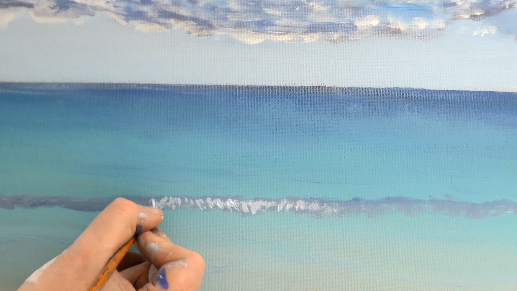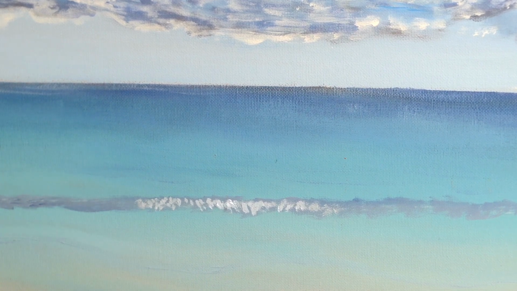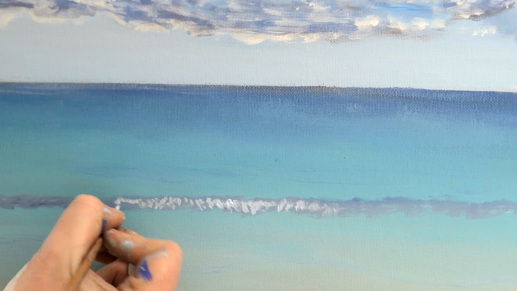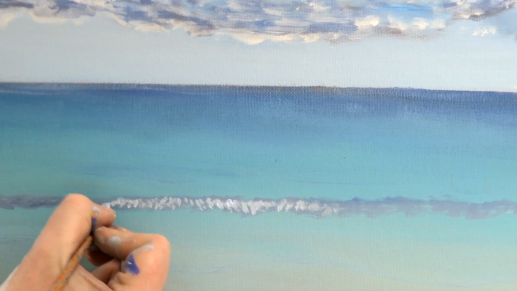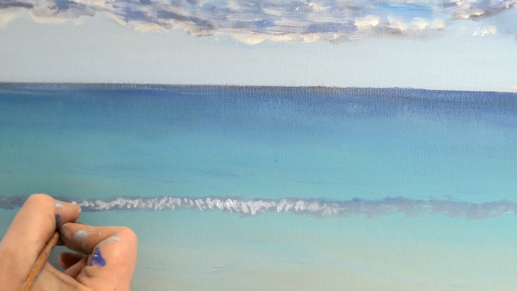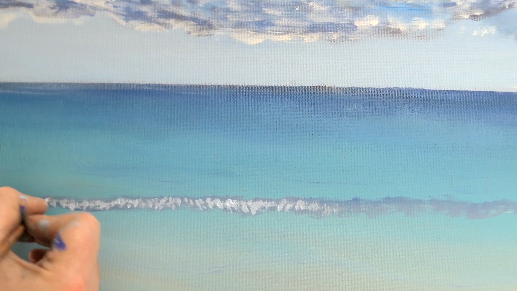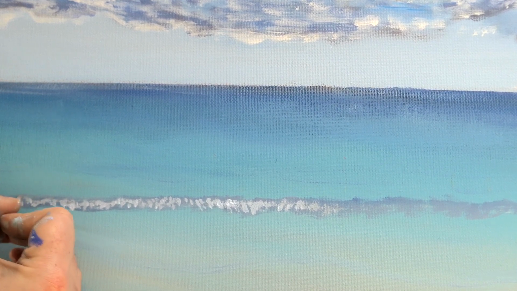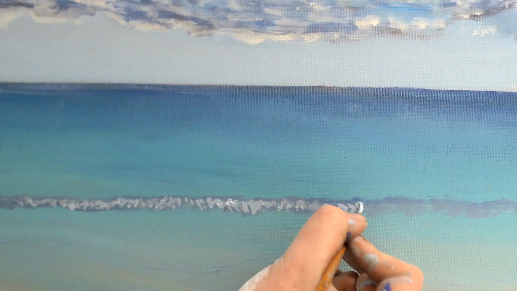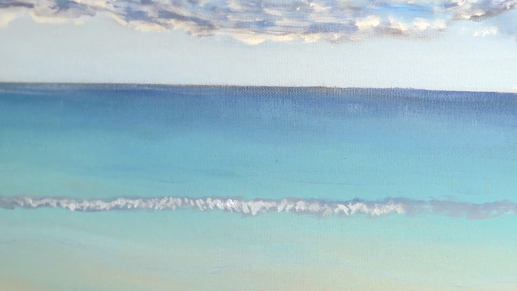So look, I'm leaving little gaps. See, little gaps. And that dark colour that we've just put on makes it look more 3D. By leaving the dark colour with little gaps, it gives it more texture. It just looks like certain areas are in the shadows to create a wave or wash. So, a super easy way on how to paint a wave.